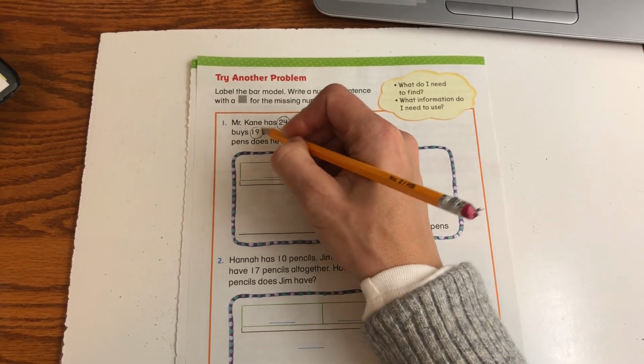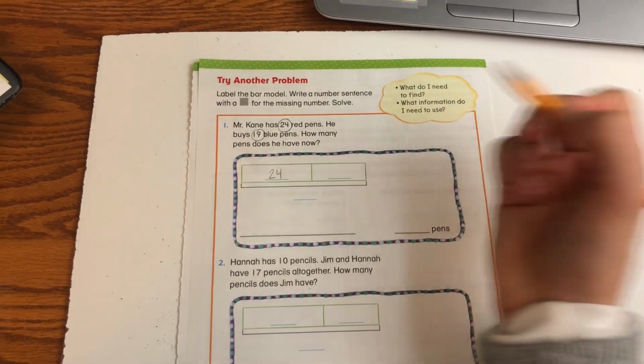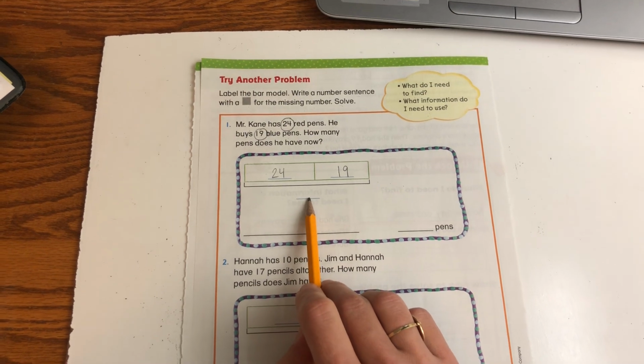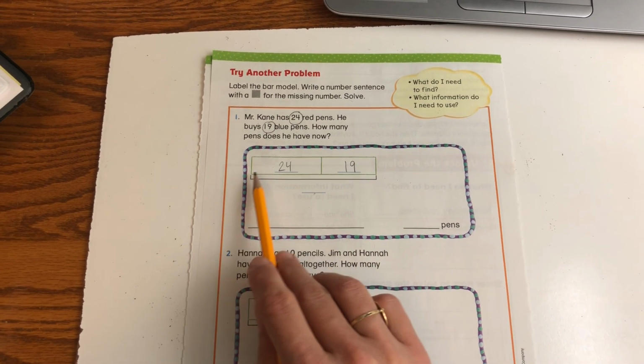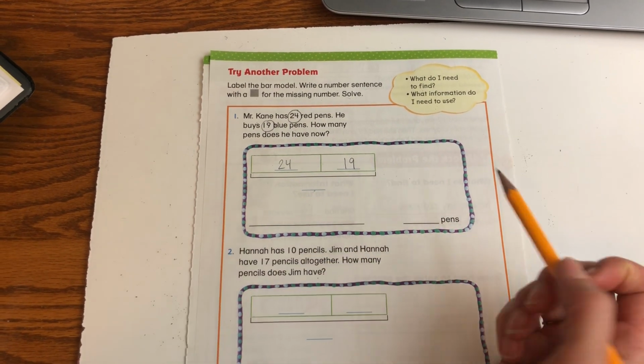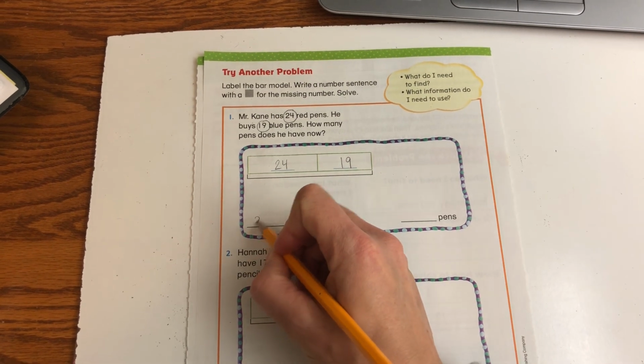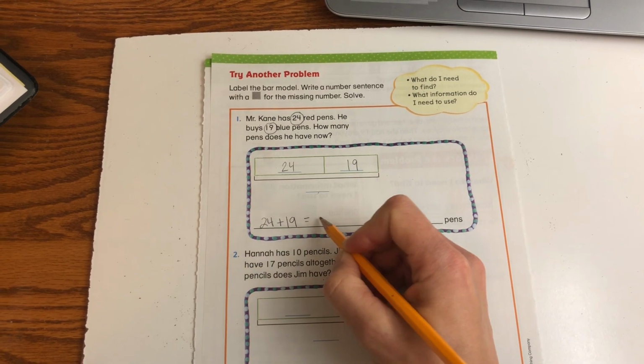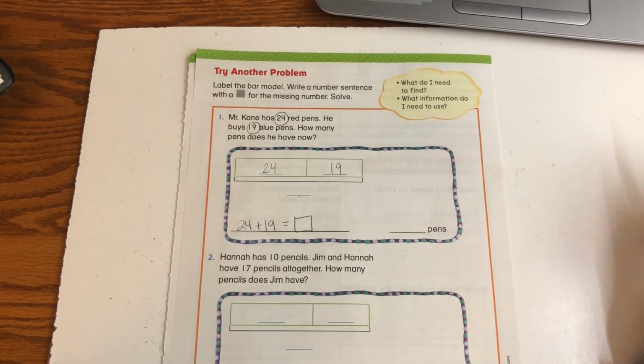These are my two numbers, so let's do 24 in the bigger side, 19 in the smaller side. And this is the number we're going to have to find, the sum, or how many all together. So my sentence would look like this. 24 plus 19 equals my box.